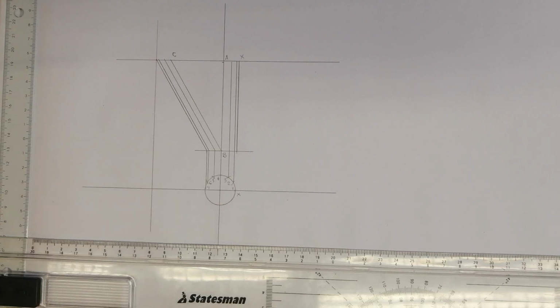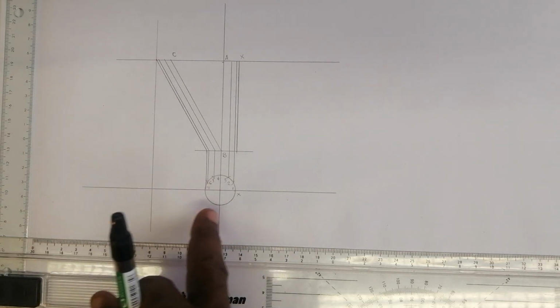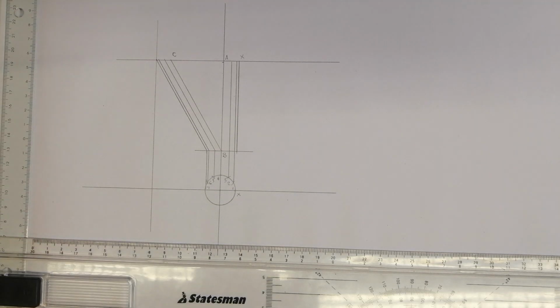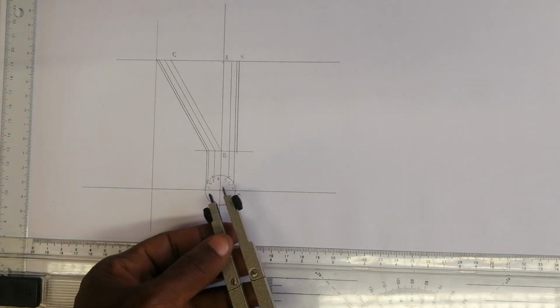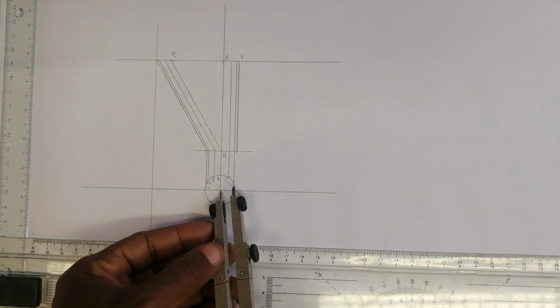Okay, now let's complete the top elevation. Remember, this is already 10 millimeters.